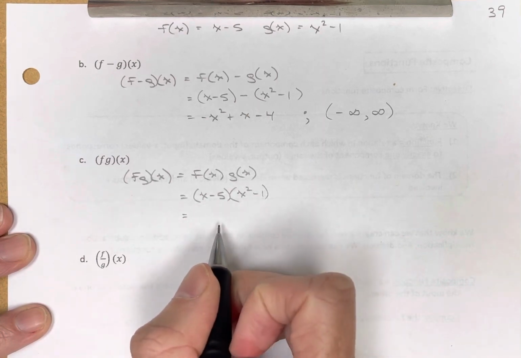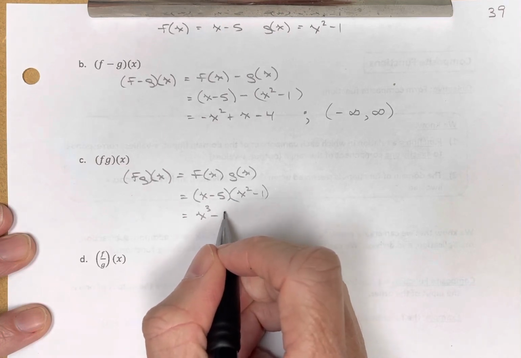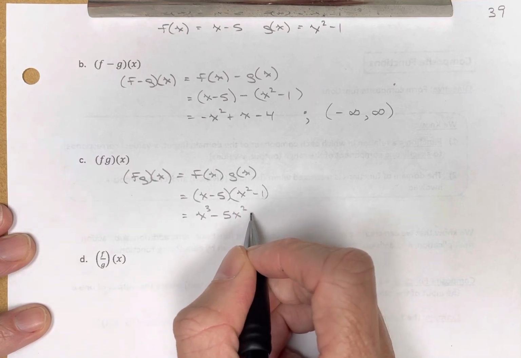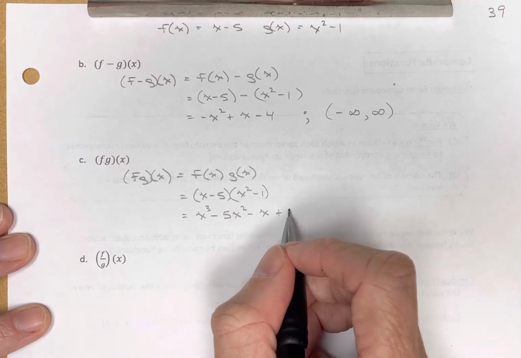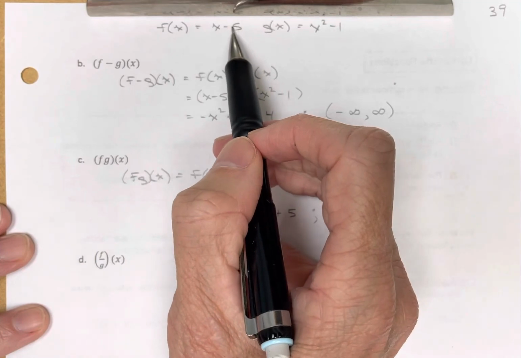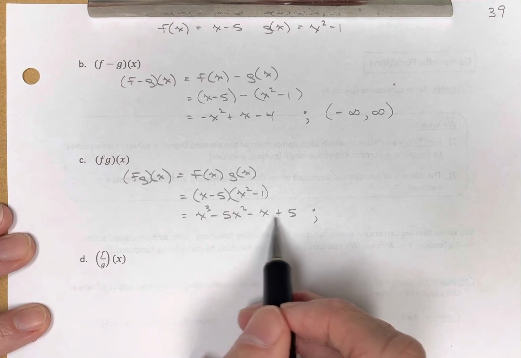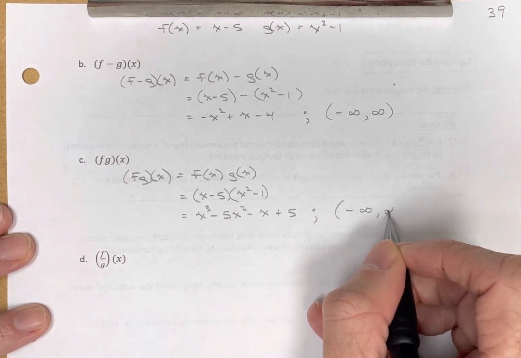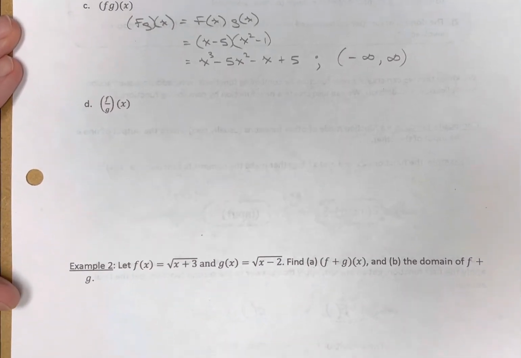We can do our math, and I've already done it: it's x cubed minus 5x squared minus x, hope that's right, yep, plus 5. What's our domain? Well, the domain of these two is all real numbers. This doesn't have any fractions or even roots in it. So we're still with a domain here of all real numbers. Last one here. We can do some division.